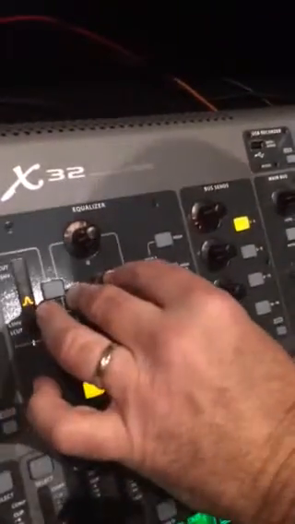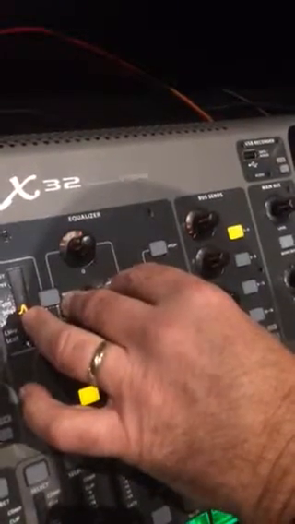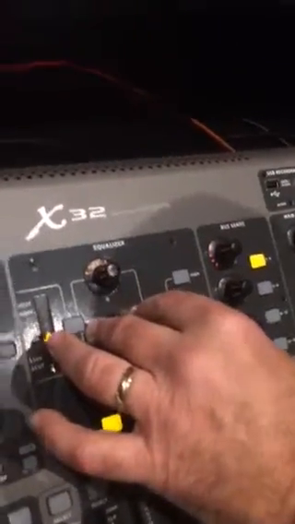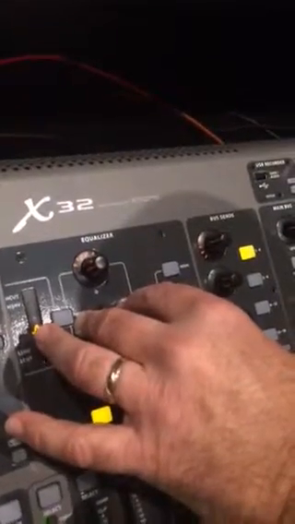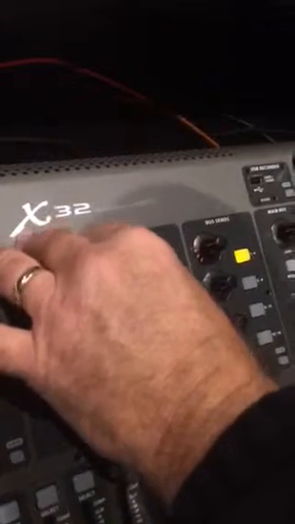Okay, and then we go to the lows, and we go to a frequency of 80. Can't read my own writing. And again, a Q of 1.